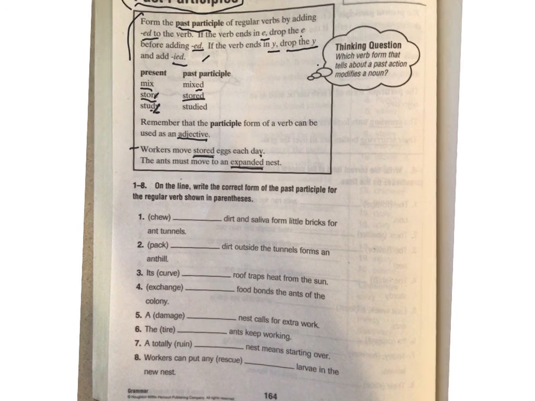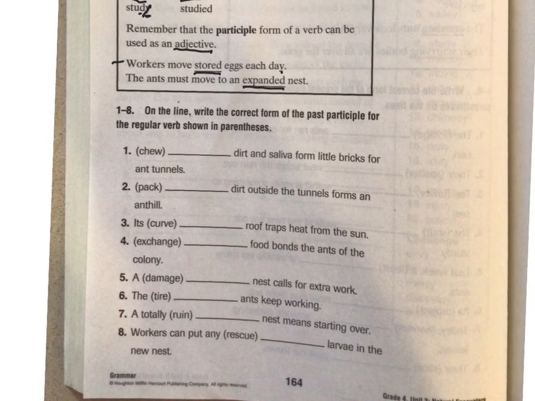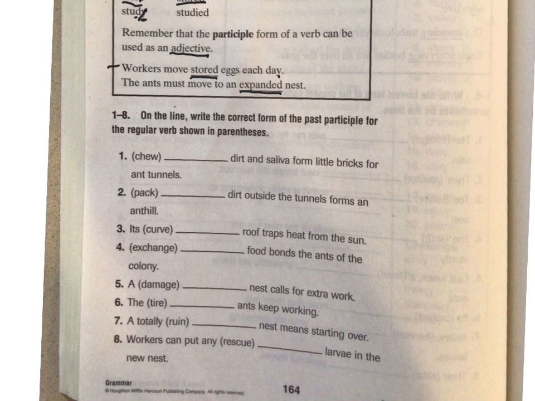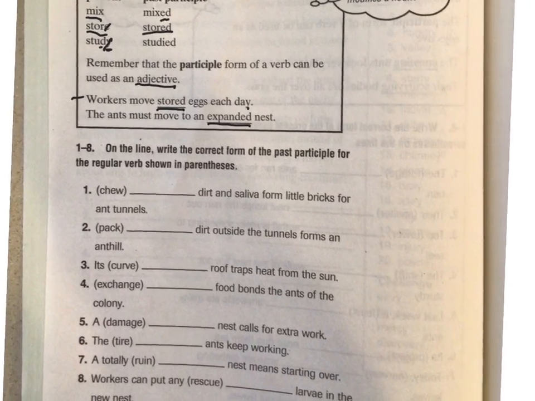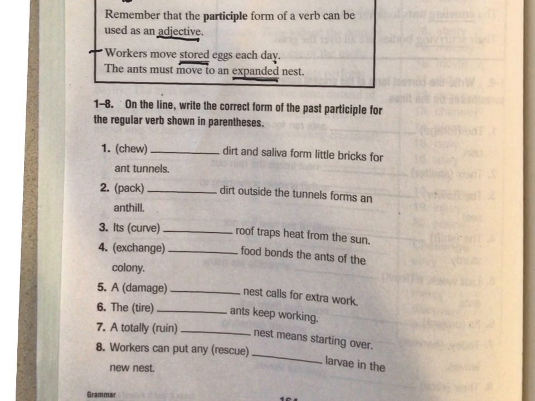All right, let's zoom in here. Remember our little rules because we're adding that one with the Y. We're going to do the same thing we did on the other page, guys, but we're going to put it into the past tense. So we are going to be adding ED. Let's read the first one. Blank, dirt, and saliva form little bricks for ant tunnels.